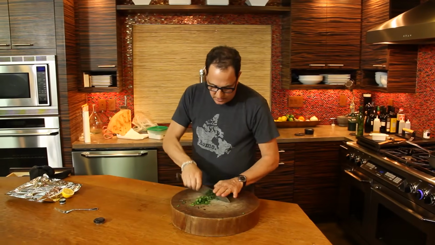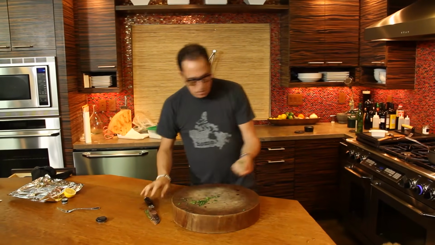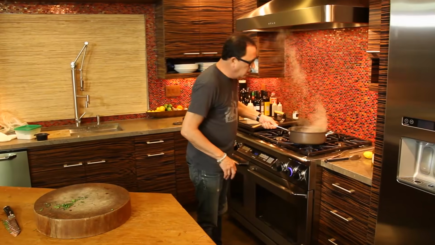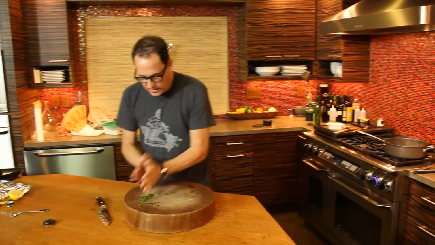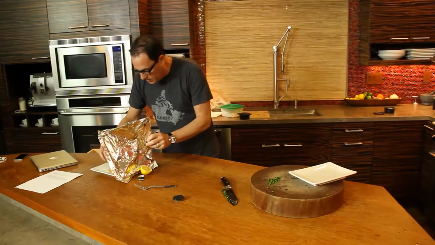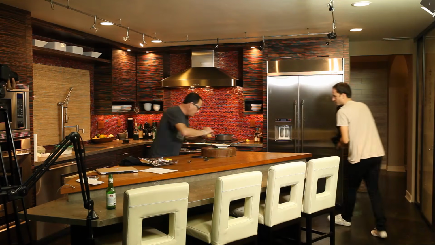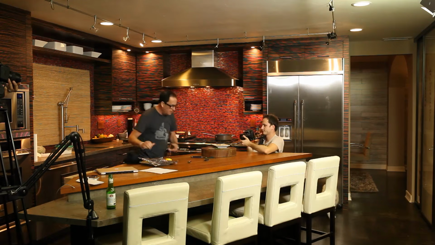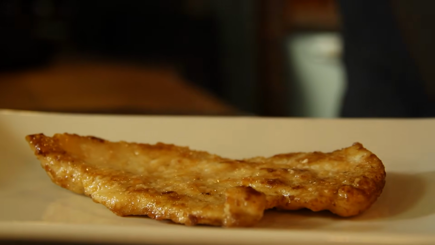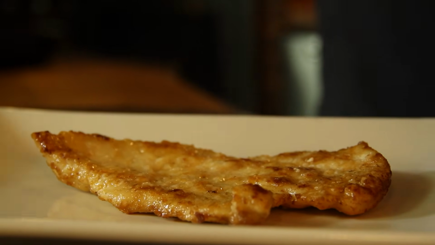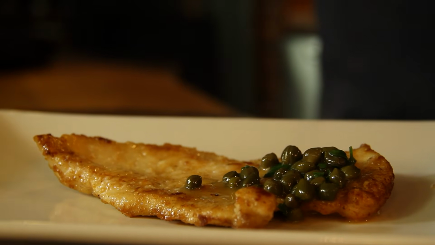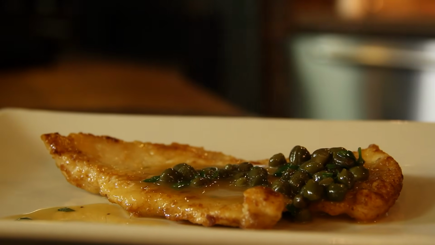Right. I'm going to throw a little parsley in here. Oh, steamed. Wow. And a little extra for after. Okay, so let's do this. Let's take one piece of this chicken, like this guy right here. And now a spoon. Look how simple that is.